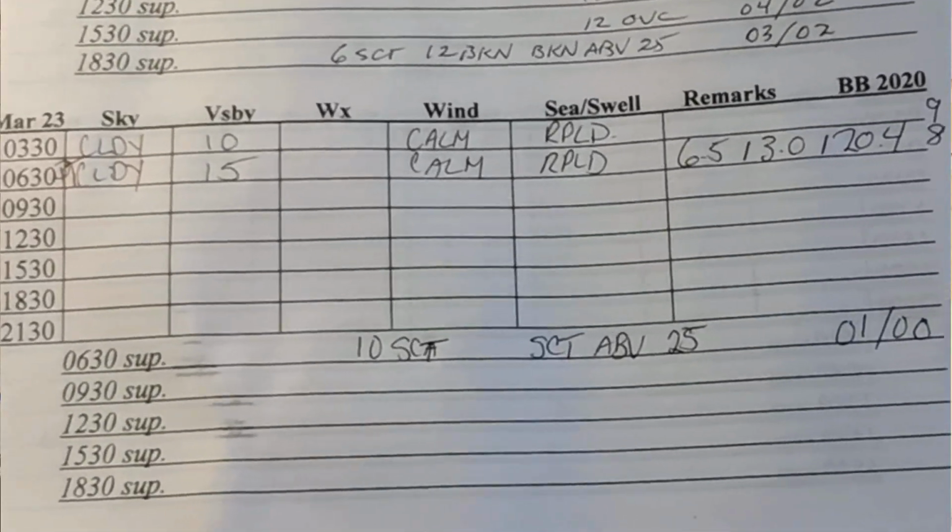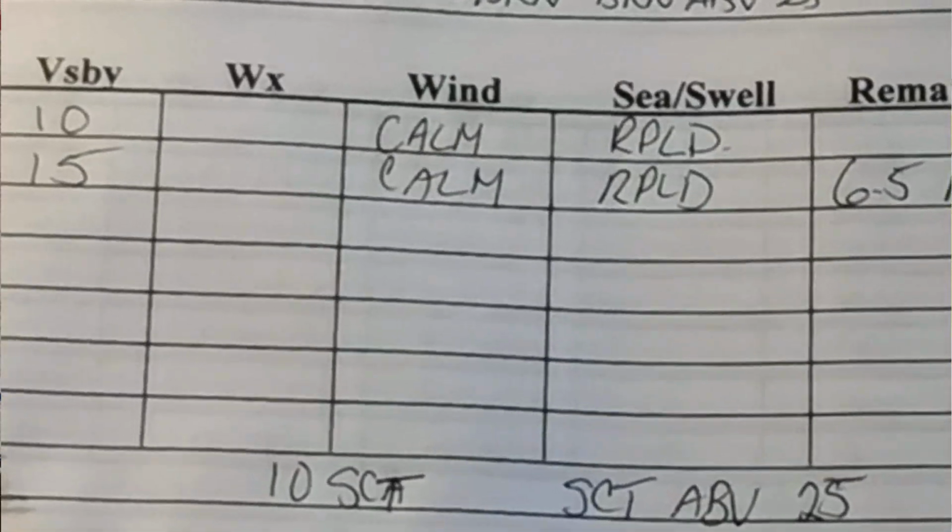The next column that we take a look at is wind, and this is fairly self-explanatory. You're just looking at the direction and the speed. And here at Boat Bluff, because we are so sheltered by the mountains, we generally don't see a lot more than calm and rippled. And we do occasionally see some winds coming through the channel and they end up coming through here, but it's not very often that we ever see winds over 15 knots. So it is a fairly calm station, which is kind of nice.